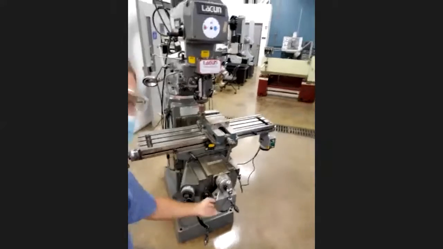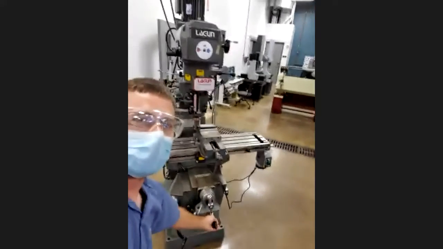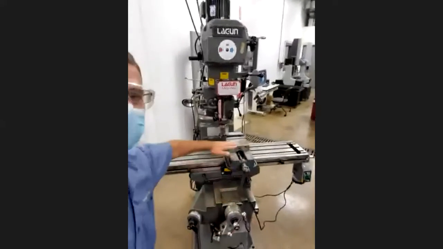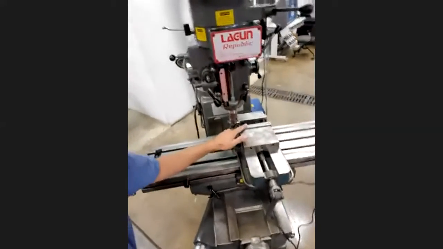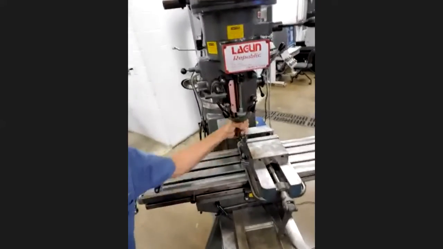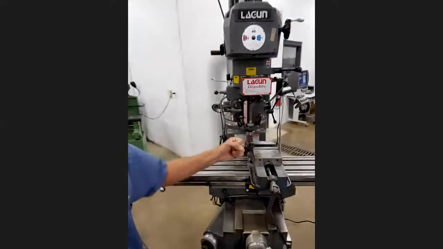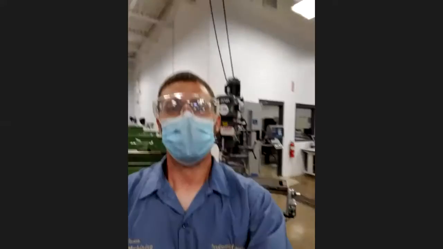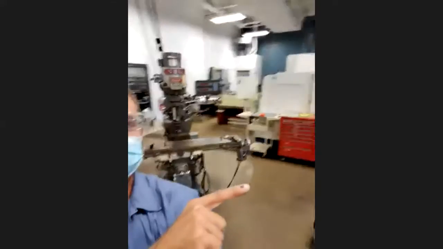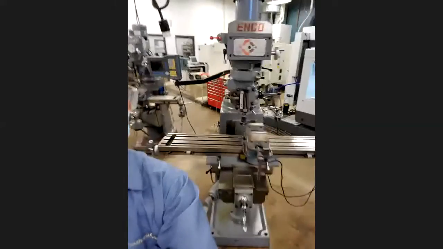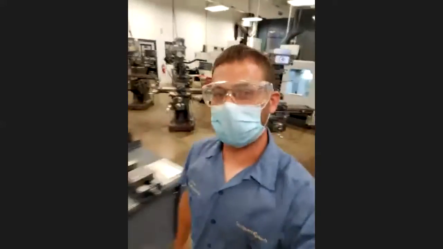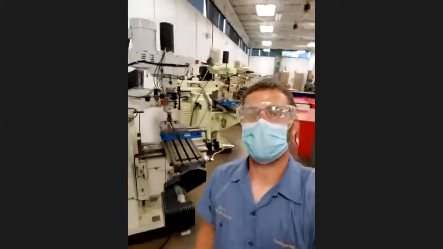So here's a manual mill. A manual mill is the same way. It has a table that will move this way and that way. We can clamp our materials into a vise and we can run our cutter, kind of like a big drill press, and cut and make different things. So these are manual machines. Up at Southwest Tech, we have quite a few manual machines. We do get to learn manual machining and CNC machining.